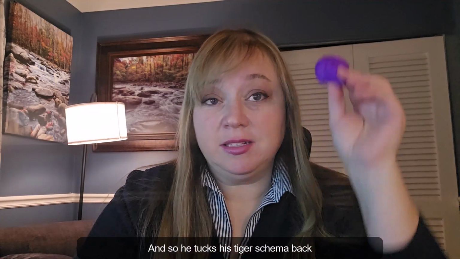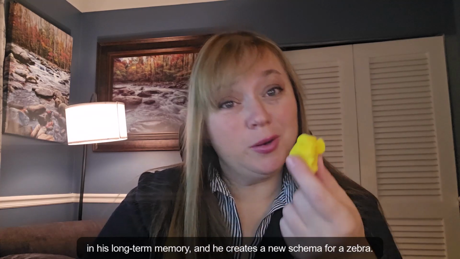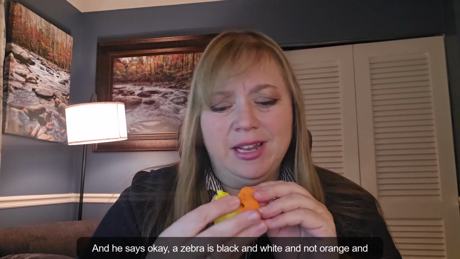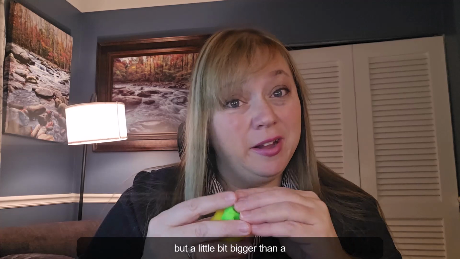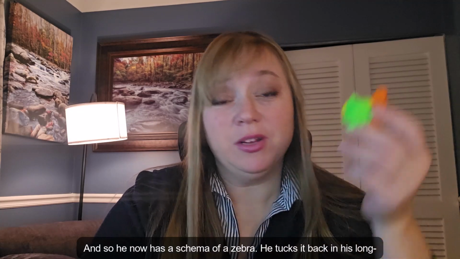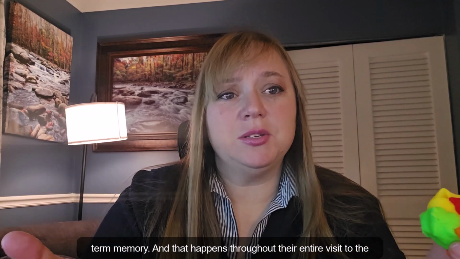And so he tucks his tiger schema back in his long-term memory, and he creates a new schema for a zebra. And he says, okay, a zebra is black and white and not orange and white. A zebra is a little bit smaller than a tiger, but a little bit bigger than a dog. It also has fur and a tail and a tongue. And so he now has this schema of a zebra, and he tucks it back in his long-term memory. And that happens throughout their entire visit to the zoo.